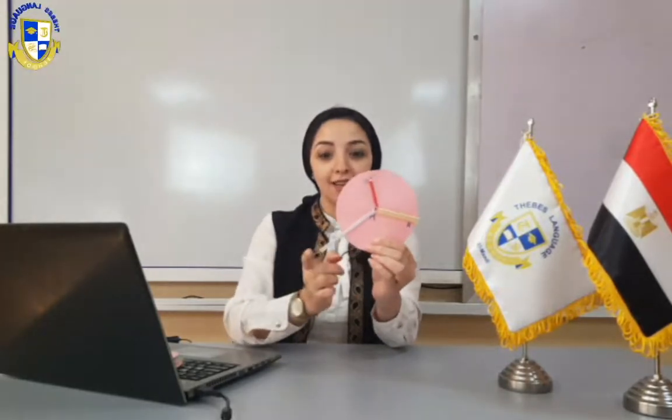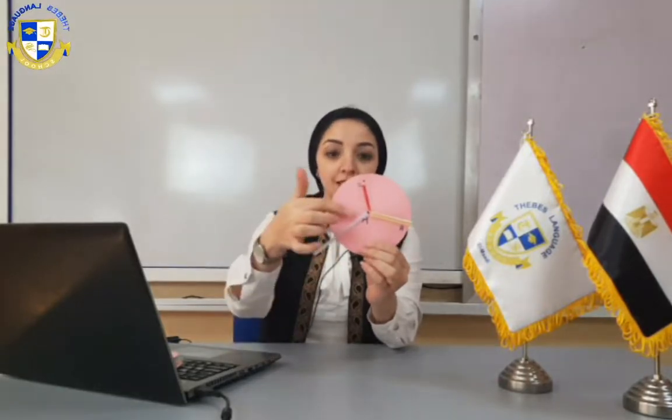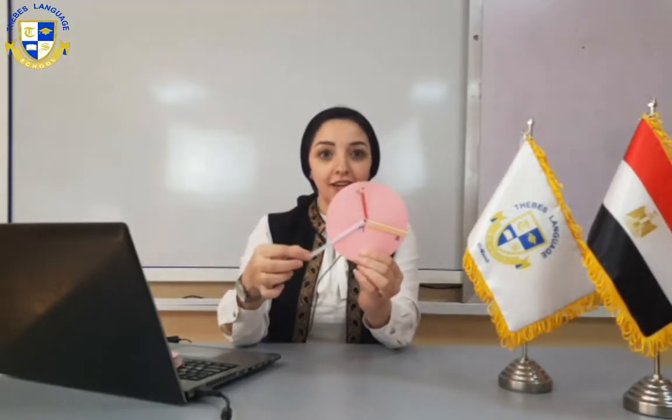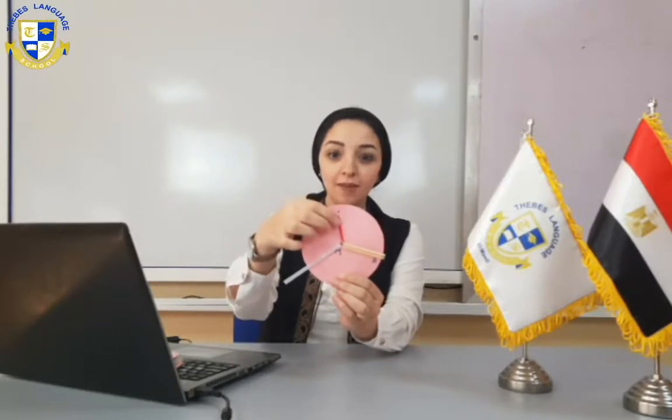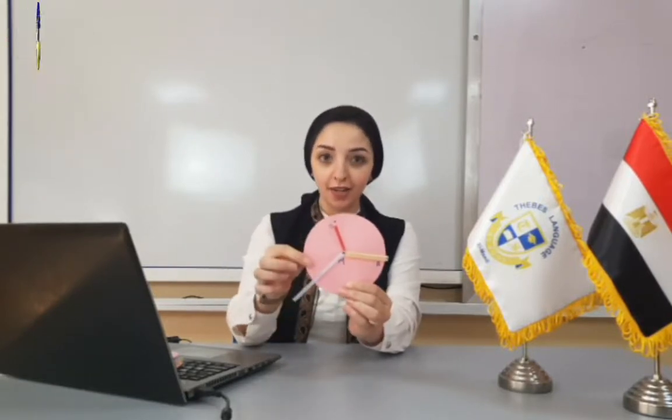But if we put a point outside the circle, for example D, is this line less than the radius or greater than the radius? Of course, this line is greater than the radius. So if the point is outside the circle, this line will be greater than the radius. If it is inside the circle, it will be less than the radius. And if the point is on the circle, they will be equal, okay?